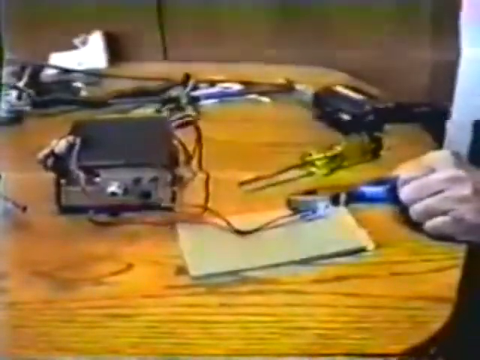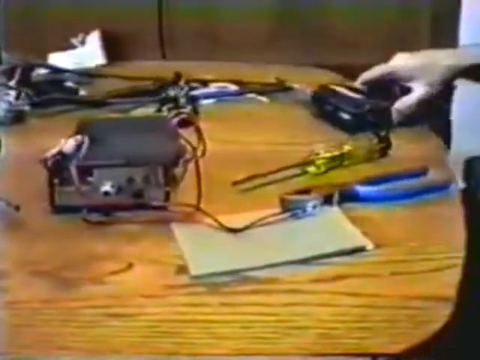CB radio is now ready for attachment to the power supply.